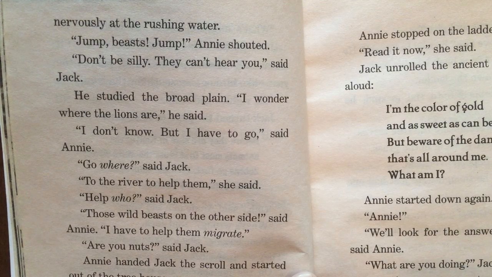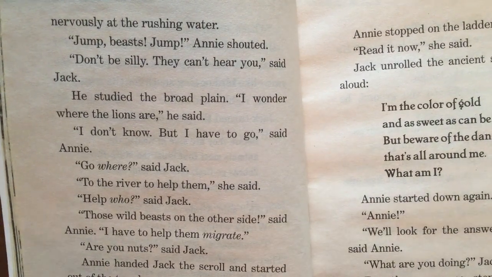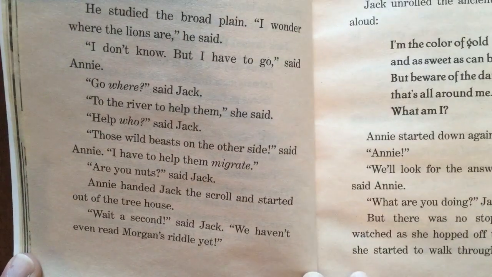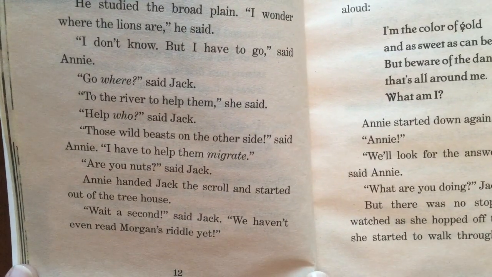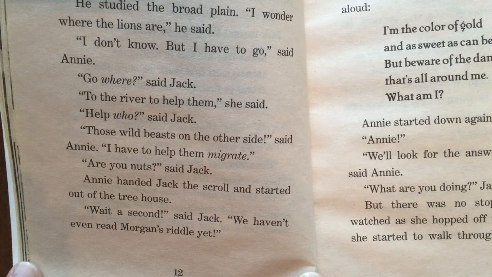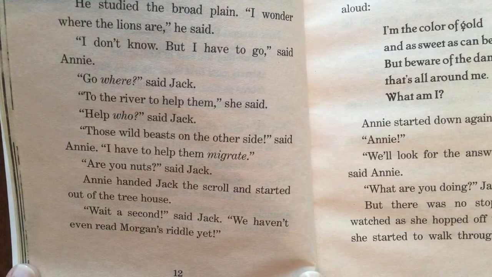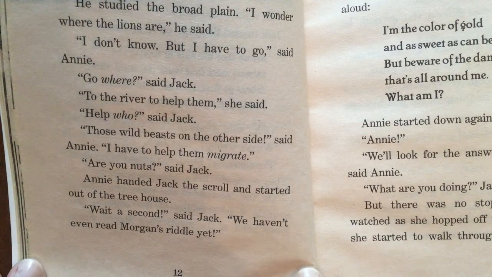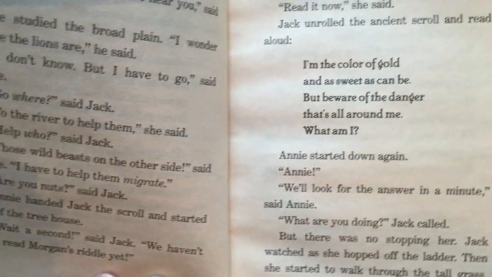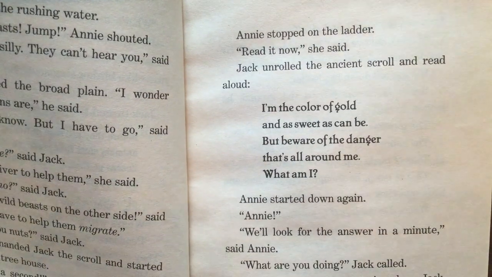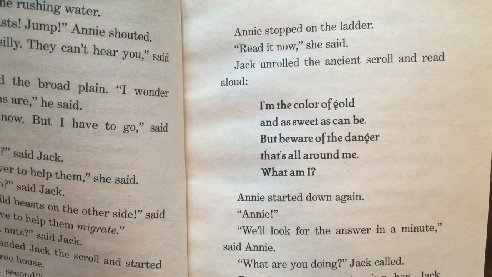"I don't know, but I have to go," said Annie. "Go where?" said Jack. "To the river to help them," she said. "Help who?" said Jack. "Those wild beasts on the other side," said Annie. "I have to help them migrate." "Are you nuts?" said Jack. Annie handed Jack the scroll and started out of the treehouse. "Wait a second," said Jack. "We haven't even read Morgan's riddle yet." Annie stopped on the ladder. "Read it now," she said.